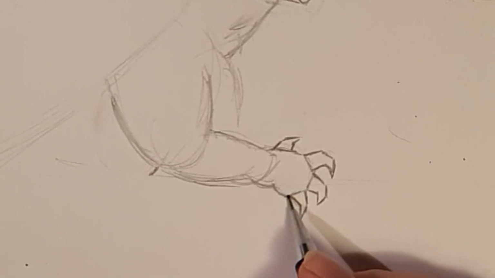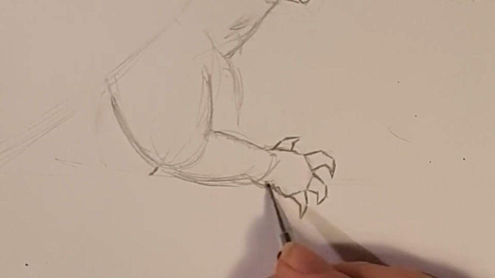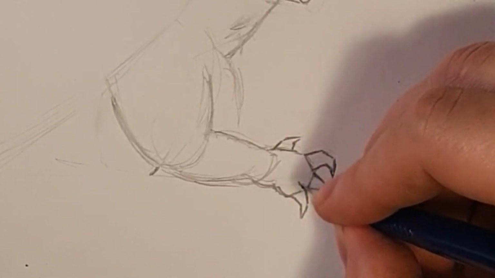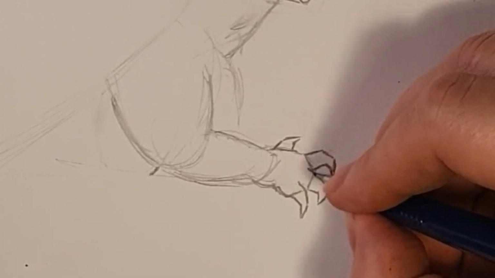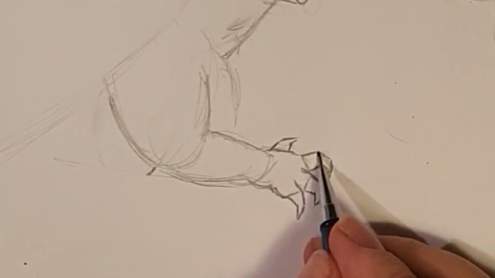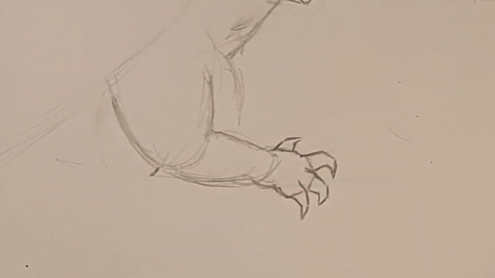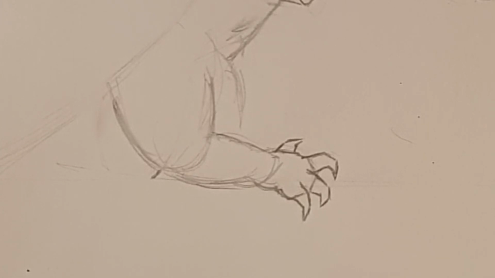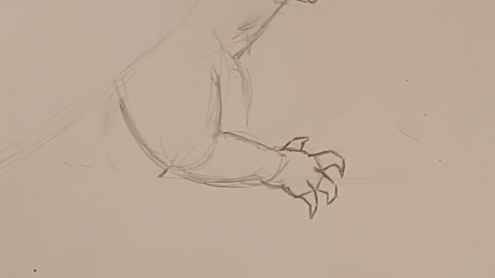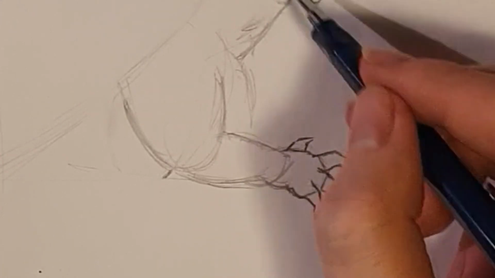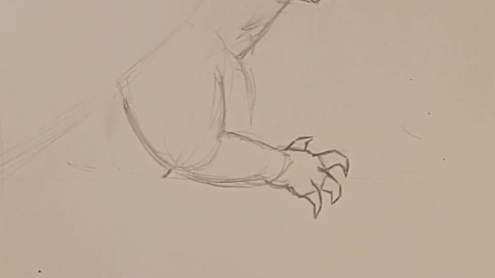And then we go with the soft part of his hand again. So basically his claws go back a little bit further, like this. He has very big and pronounced claws. His whole claw is about the same size as his whole jaw.